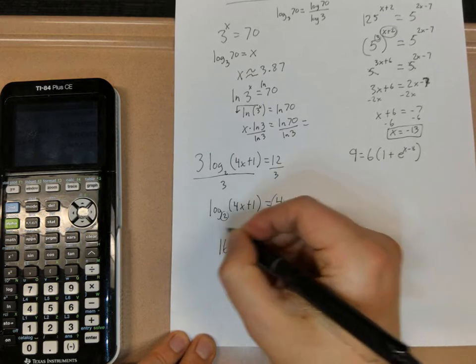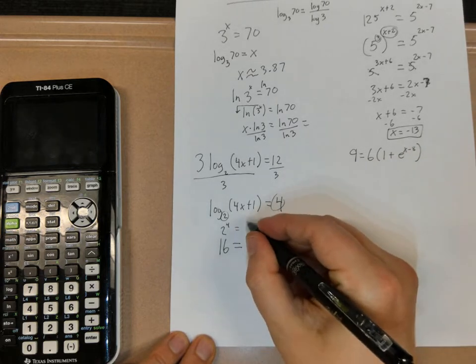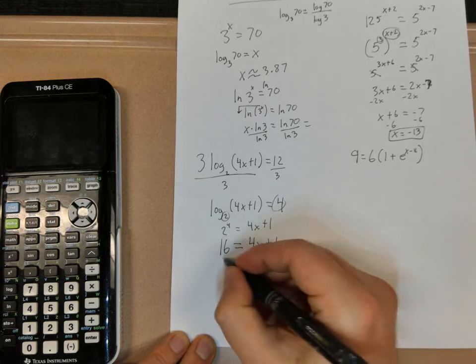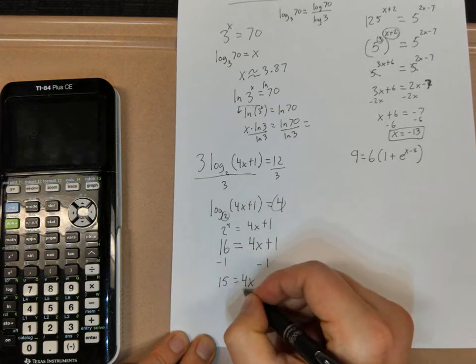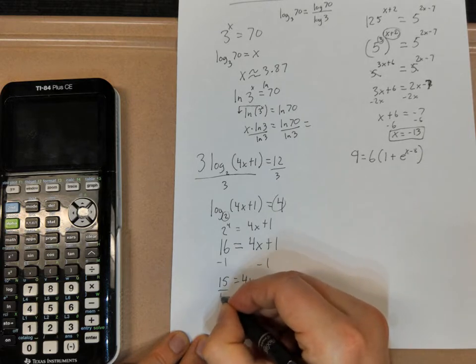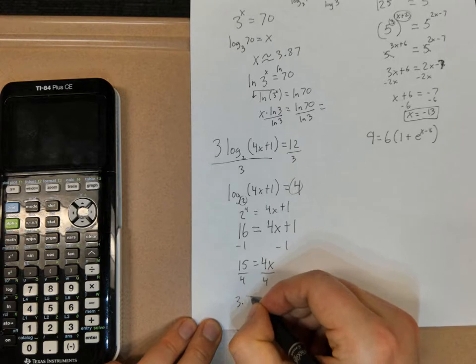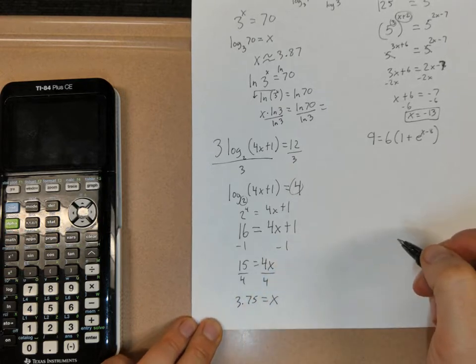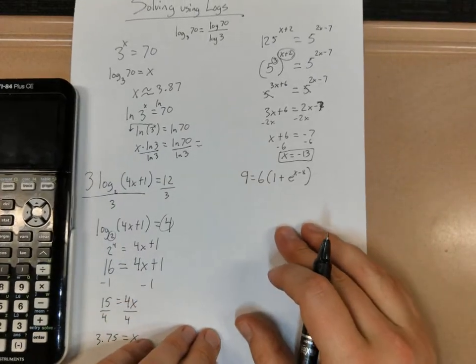4x plus 1. This is really 2 to the 4th. And so now solve like you normally would. So I'd subtract 1 on both sides, and you get 15 equals 4x. Divide both sides by 4, and you end up with 3.75 equals your x.